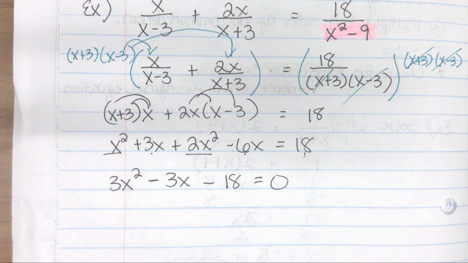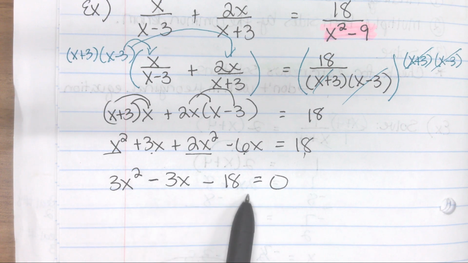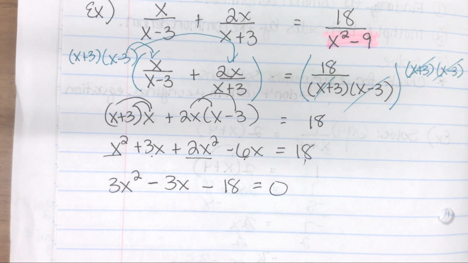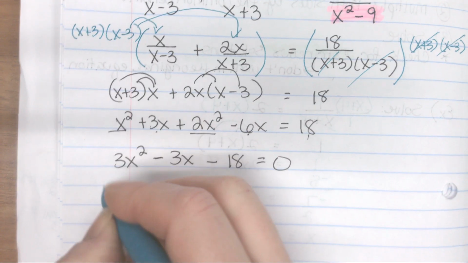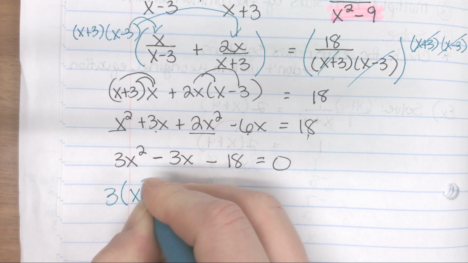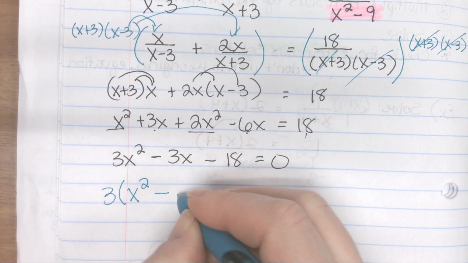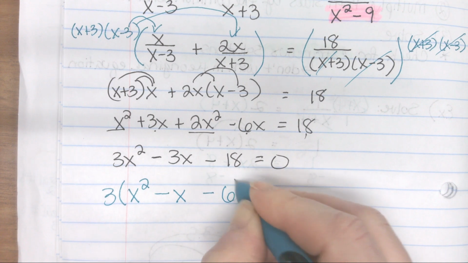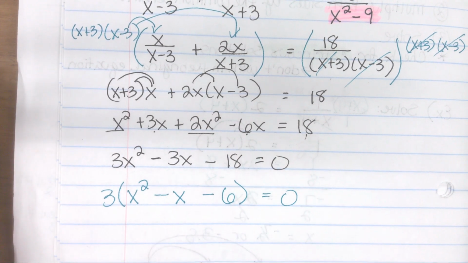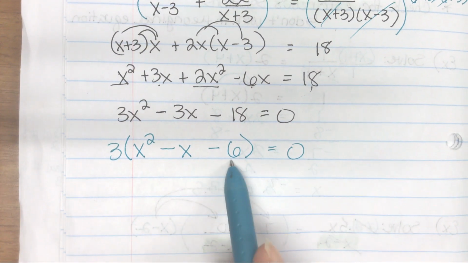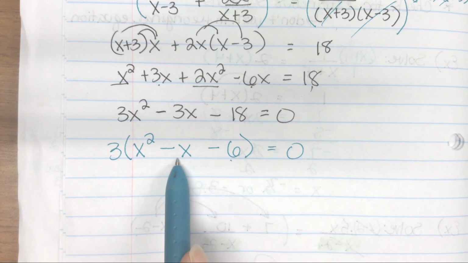quadratic formula. Do you notice some number that goes into all of those things? 3. So I'm going to pull the 3 out so my expression is easier to solve. That leaves me with x squared minus 1x minus 6 equals 0. What multiplies to be negative 6 and adds up to be negative 1?